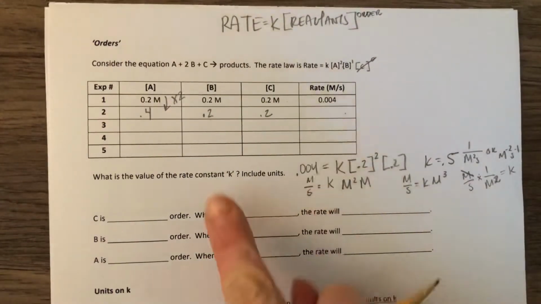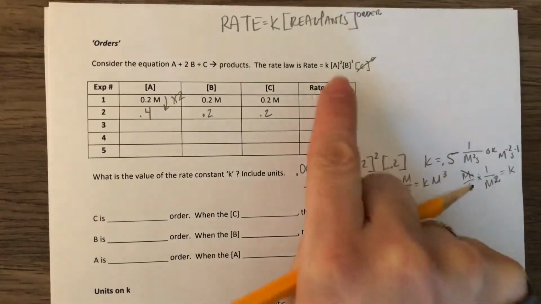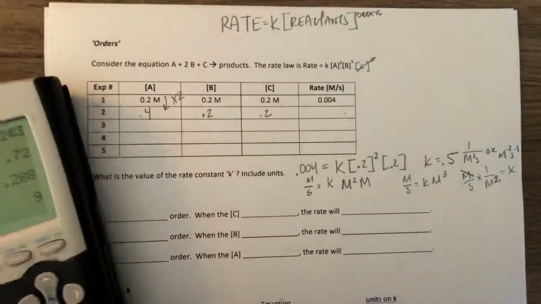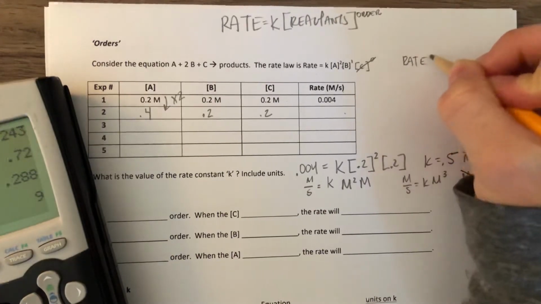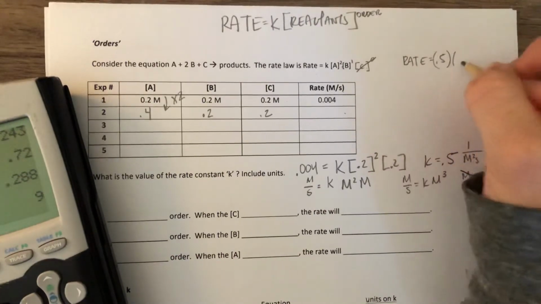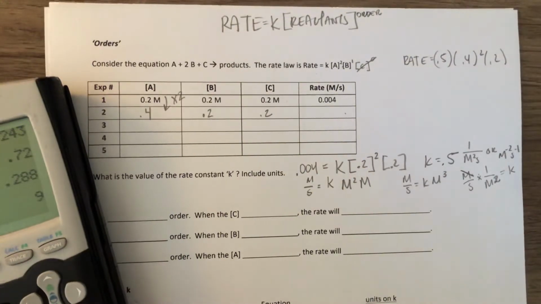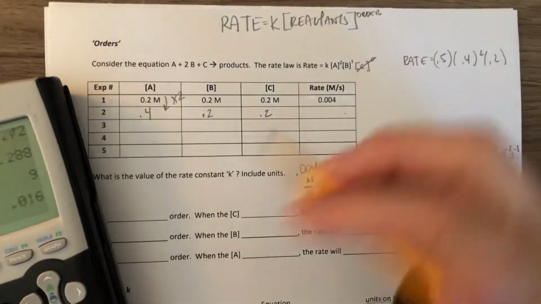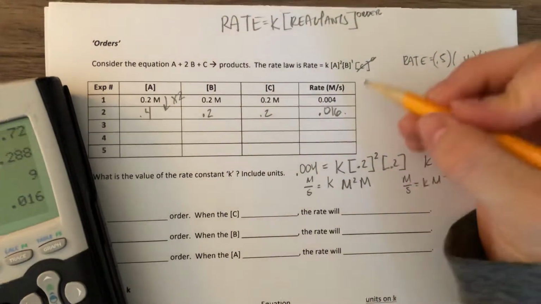So if I were to plug these values into the rate expression, as well as the K I know is now 0.5, I can solve for the rate. So basically what I'm doing is rate is equal to 0.5 times 0.4 squared times 0.2. And I find the rate is 0.016 molarity per second.